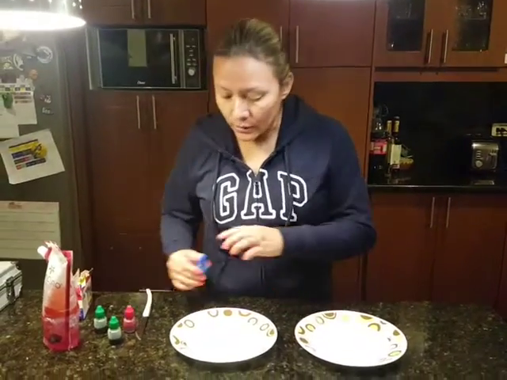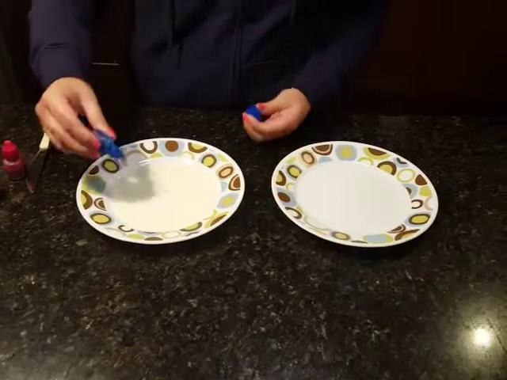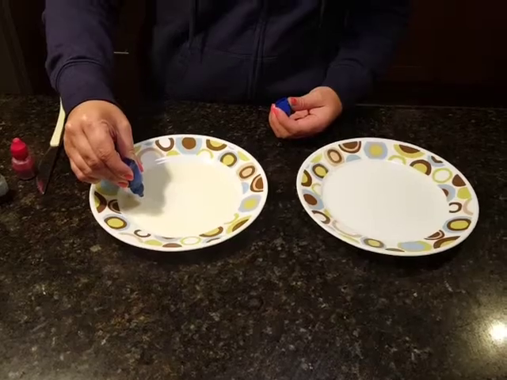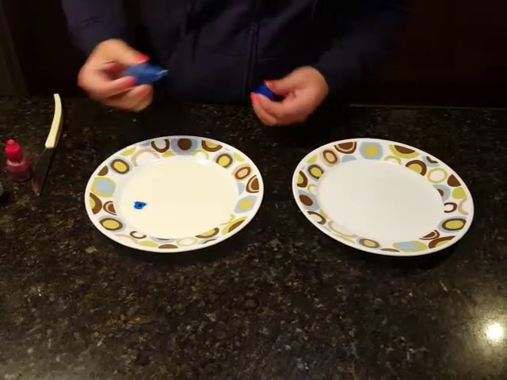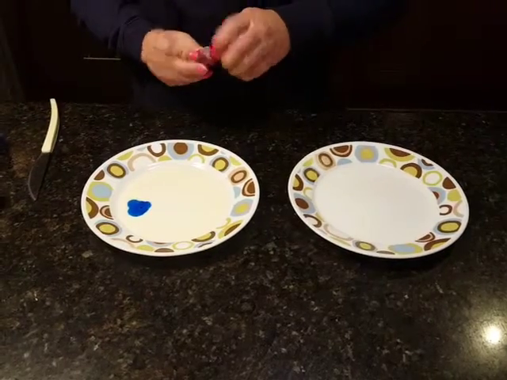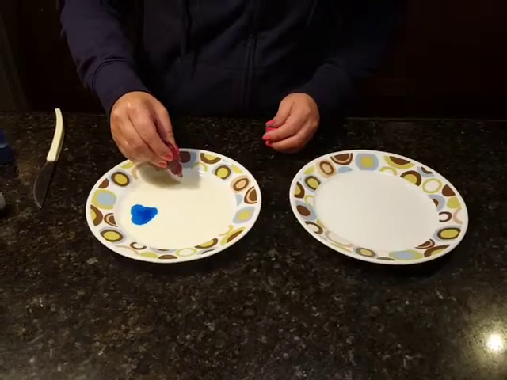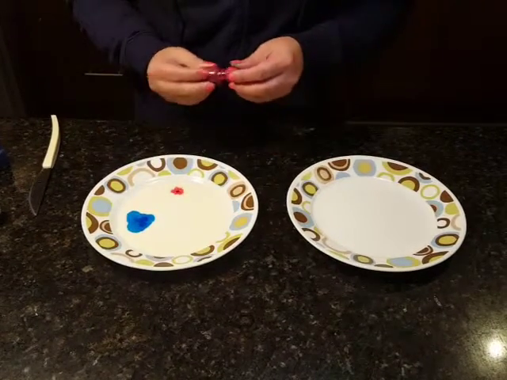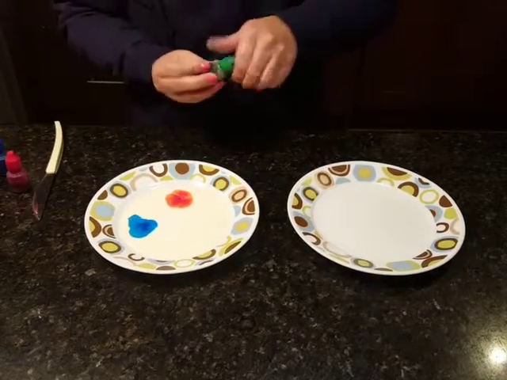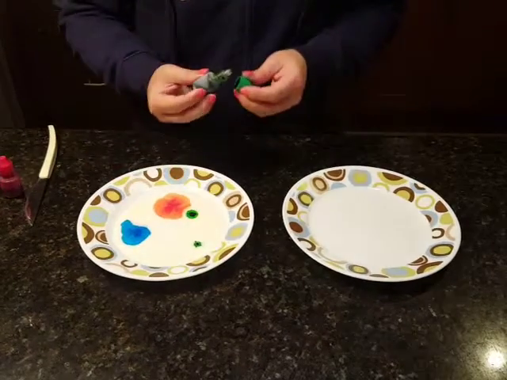If the camera can get close, I'm going to drop a drop of food coloring on the milk. It looks like it's boiling. Drop of red. Look at that reaction. Looks beautiful. A drop of green. Oops.